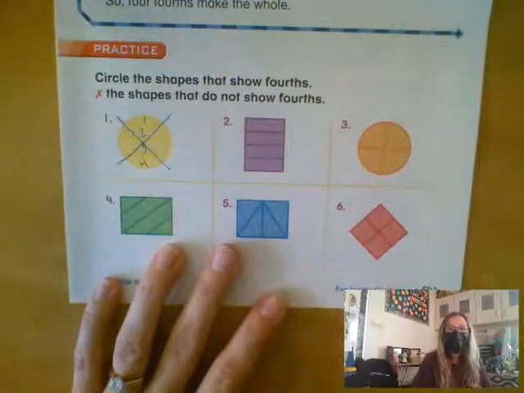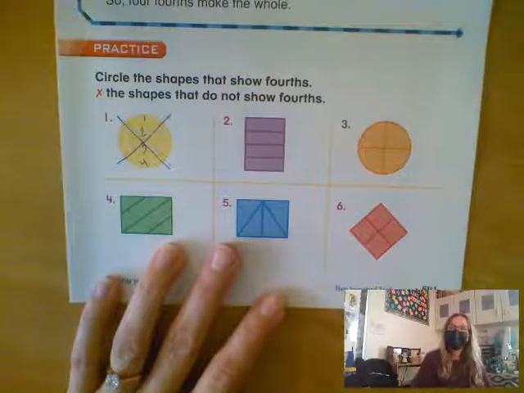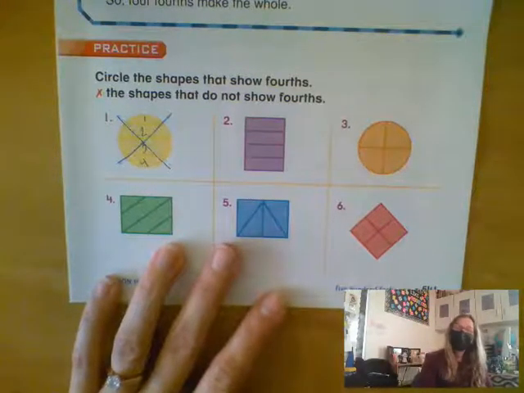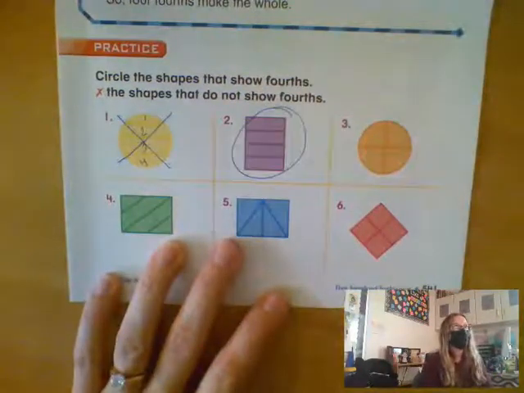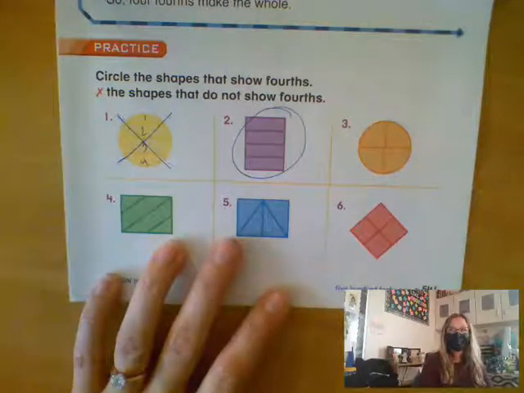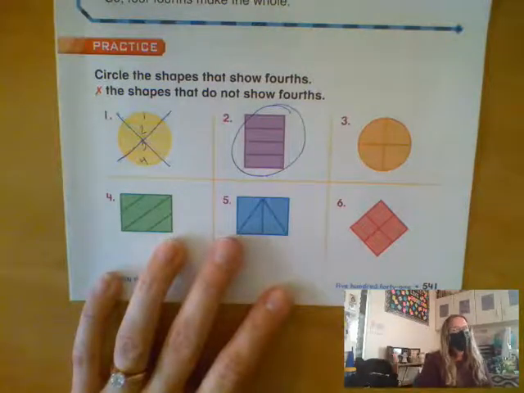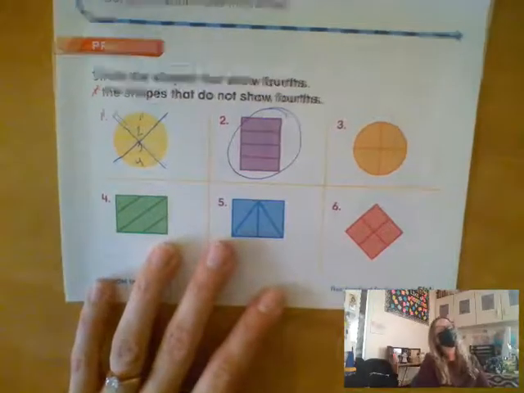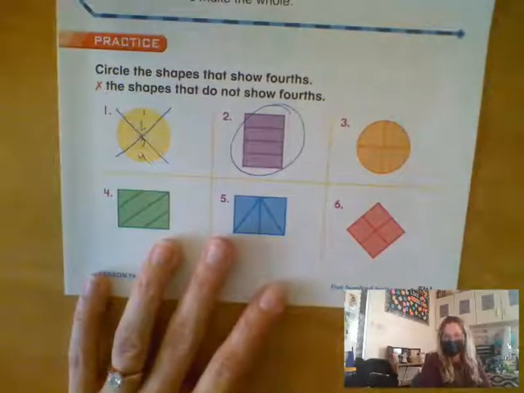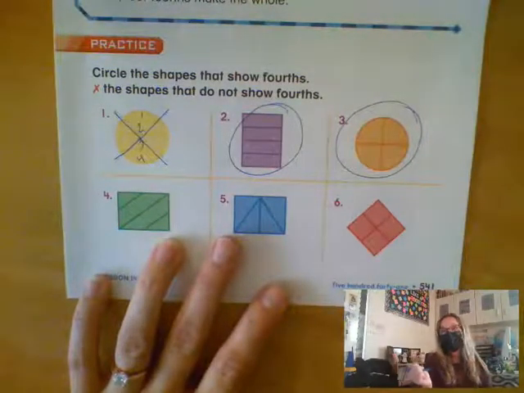Connor, let's take a look at number 2. Are the pieces of that rectangle fourths? Yes, indeedy do. There are 4 pieces, and they are all the same size. So you can circle number 2. Equal shares. You're right. Beckett, looking at number 3, kind of like a pizza. It's cut into 4 pieces. Are all of the pieces equal shares? They are. So you guys can circle number 3. Same size pieces, equal shares. They're all fourths.